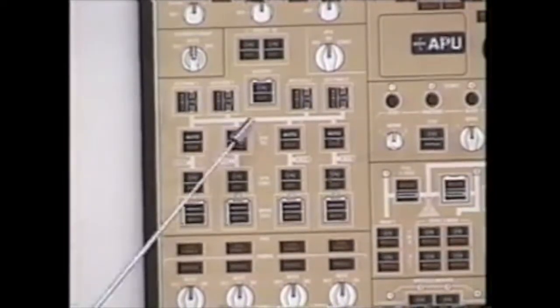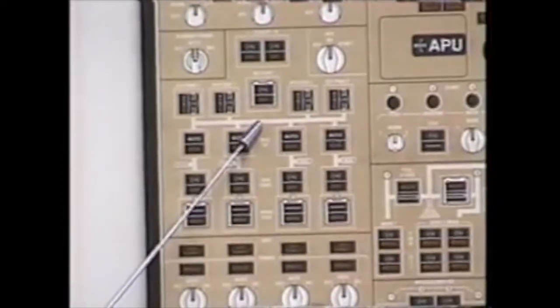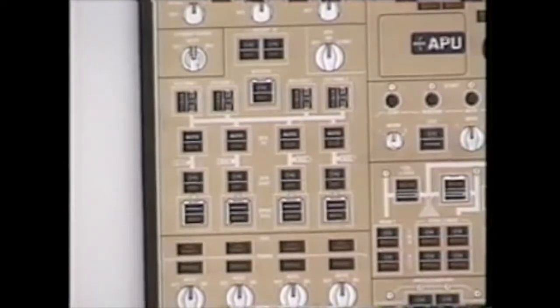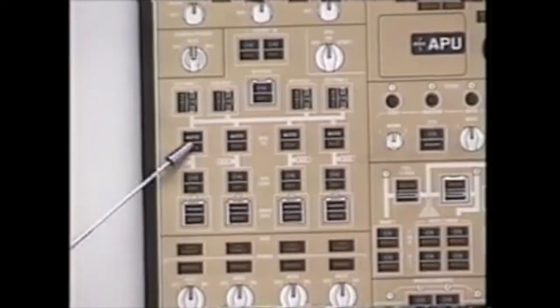Split system breaker, not depicted here on this schematic, but on your synoptic. The only power source you can parallel across a split system breaker is an engine generator. No other power sources can be paralleled across. It's impossible to synchronize.